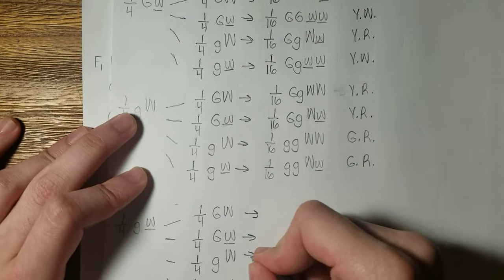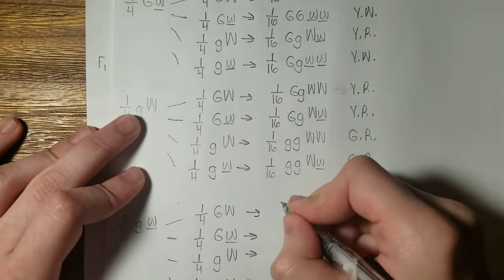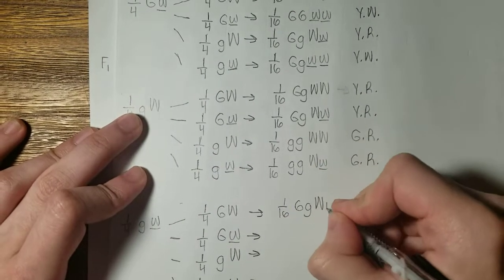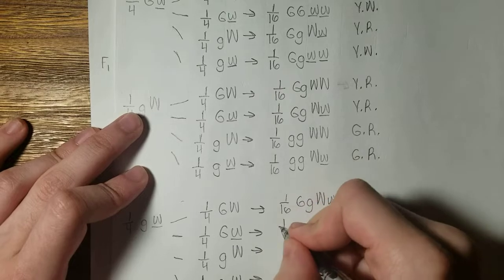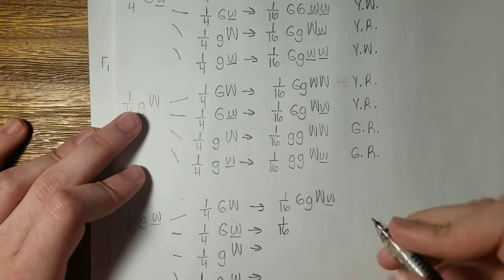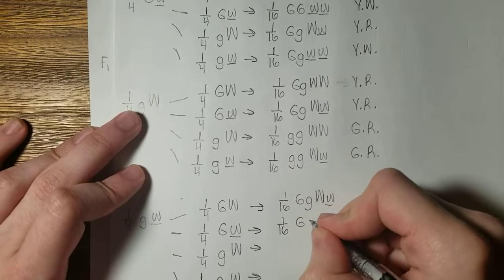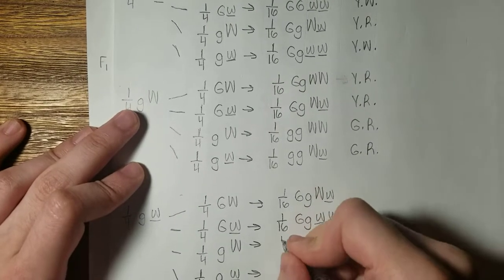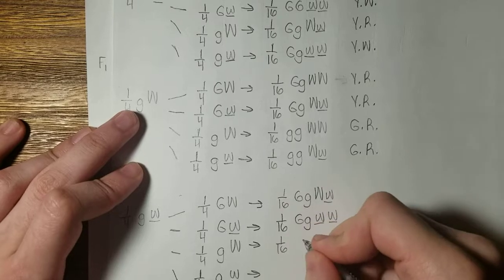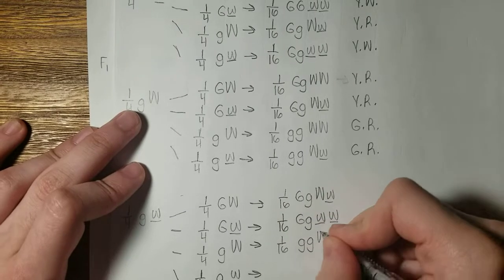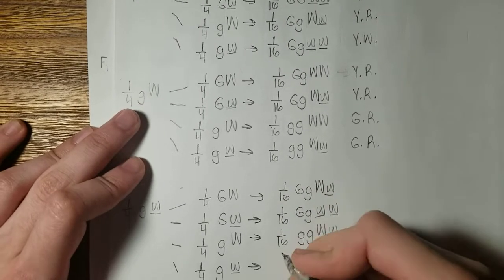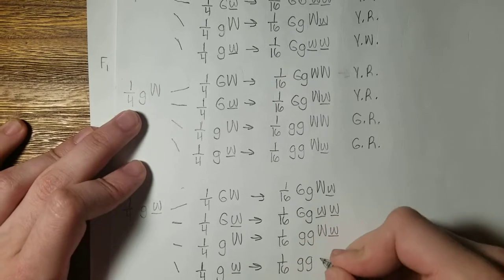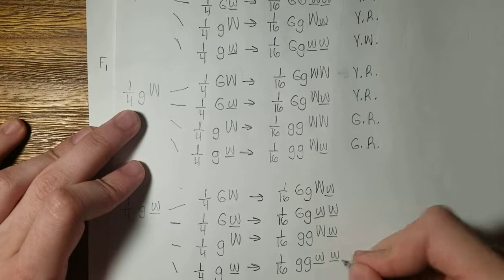Same thing as we did with the previous 3 above. So we get 1/16 big G, big W, little w. We get our 1/16 big G, little w, little w. 1/16 little g, big W, little w. And our 1/16 little g, little w, little w.